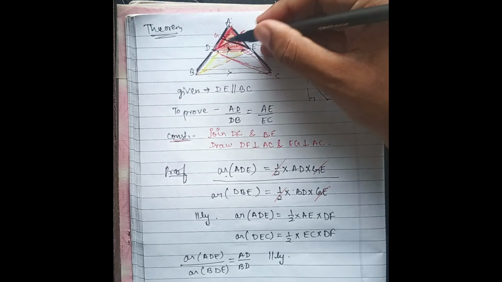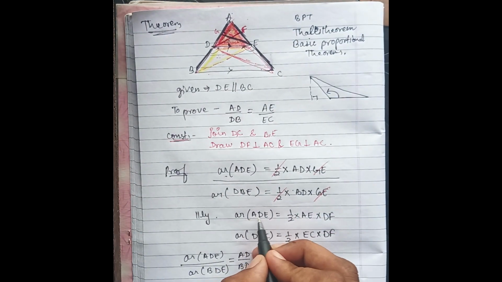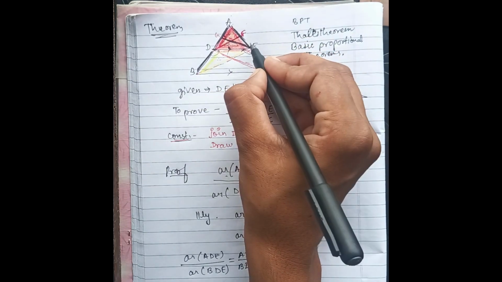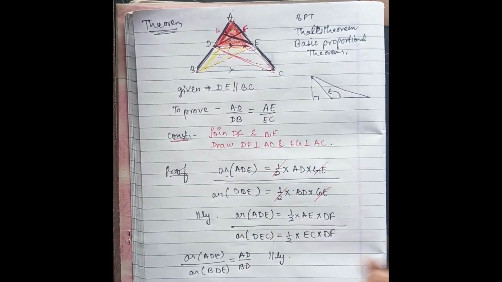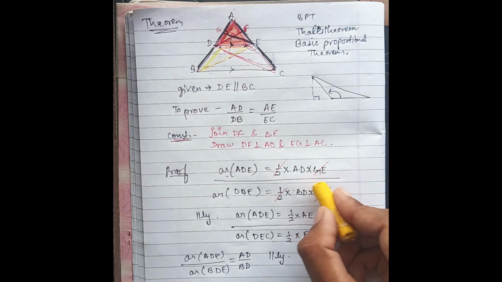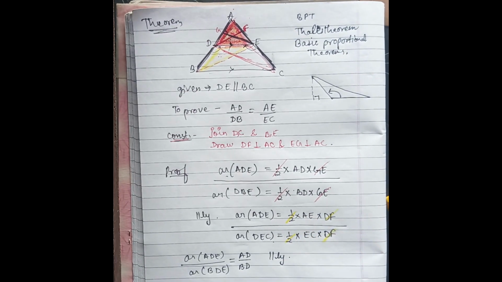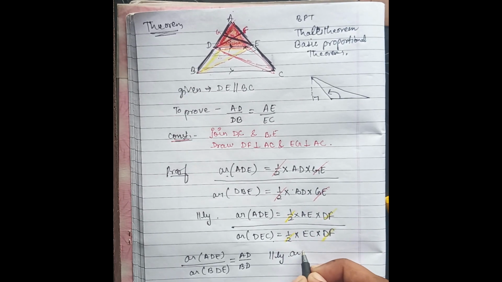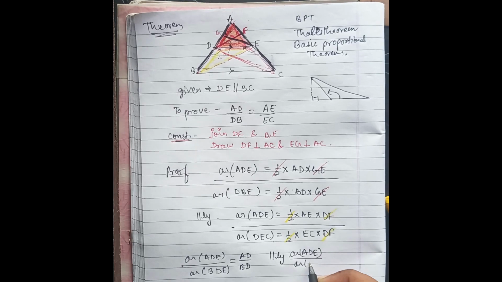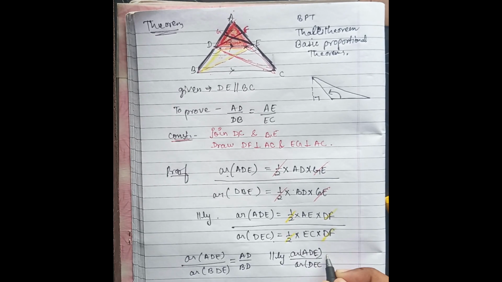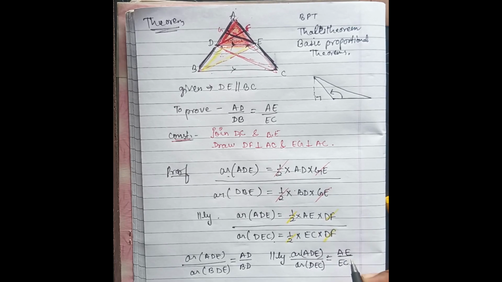So we will be dividing the area of these two triangles, that is ADE and DEC. Okay, what do we get if we divide these two? We will be getting half will cancel half, DF will cancel DF. Then we get area ADE upon area DEC equals AE upon EC.